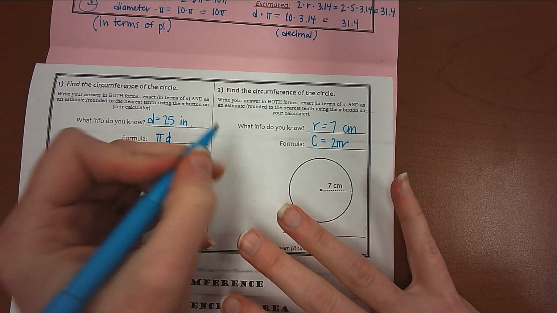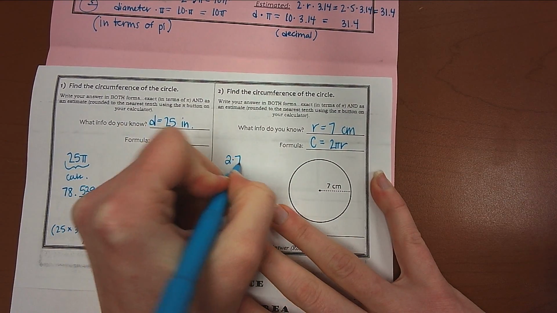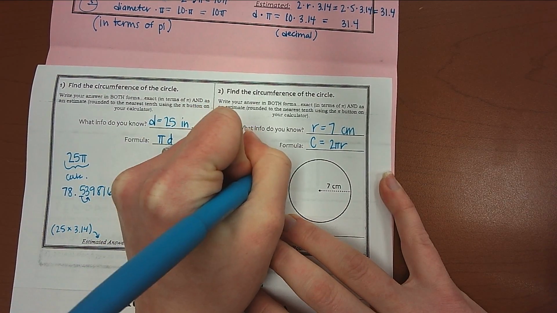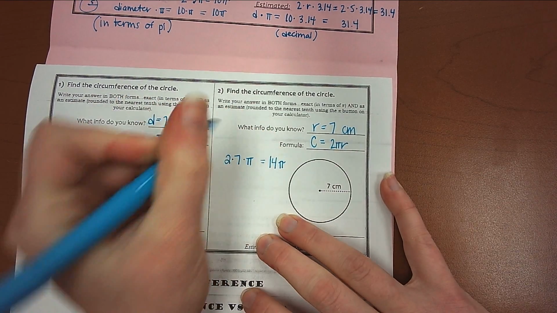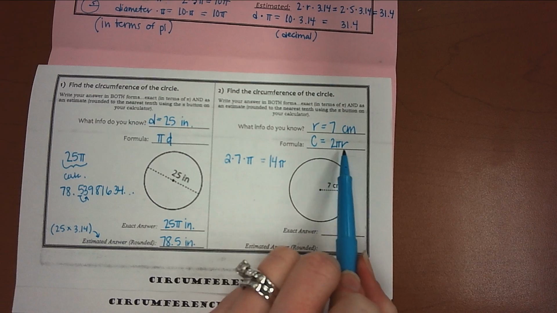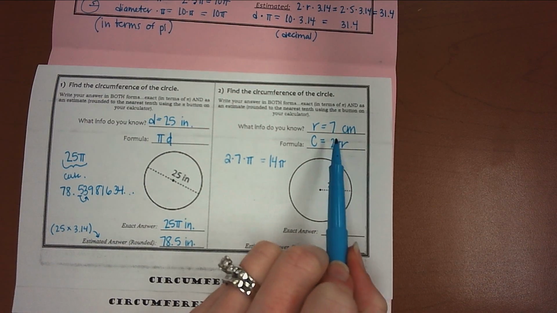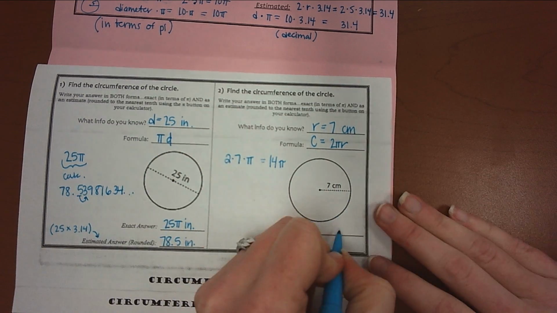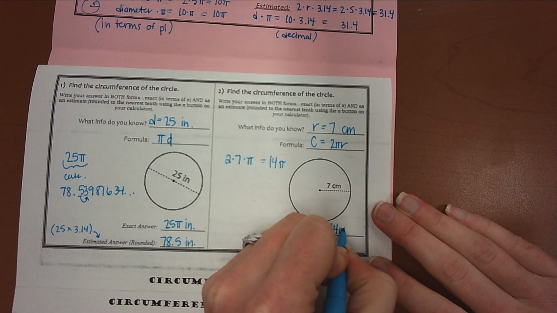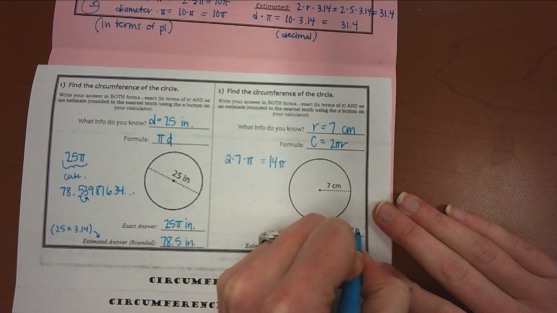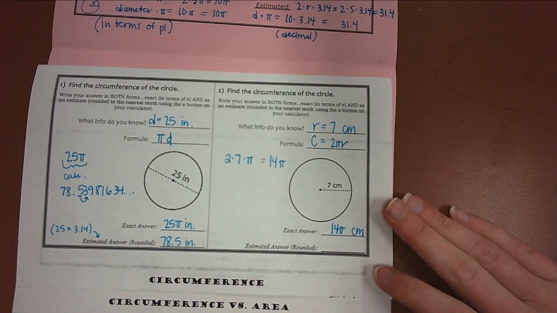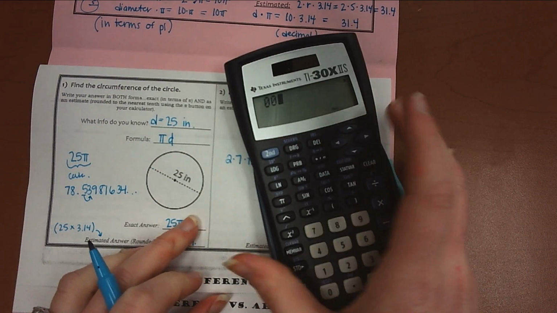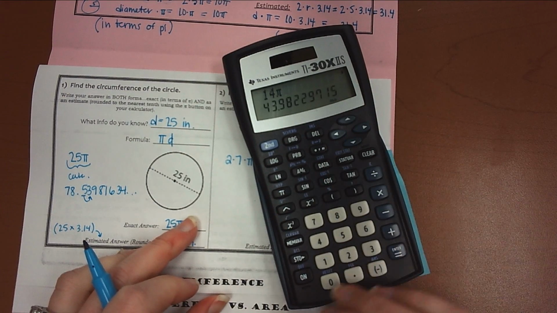And so the exact answer is 2 times my radius 7 times pi, which is equal to 14 pi. The commutative property of multiplication says that we can multiply in any order, so that's why I changed the order here to be 2r pi, just so that I have my two numbers next to each other. So my exact answer, or my answer in terms of pi, is 14 pi centimeters. My estimated answer, I can either use my calculator and plug in 14 times pi if I have the pi button. That's the easiest way if you have a scientific.